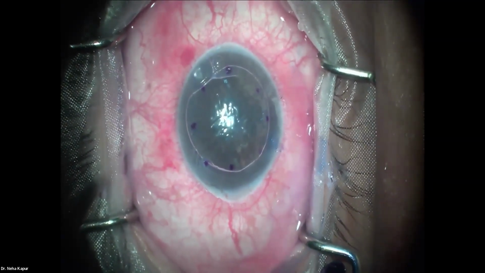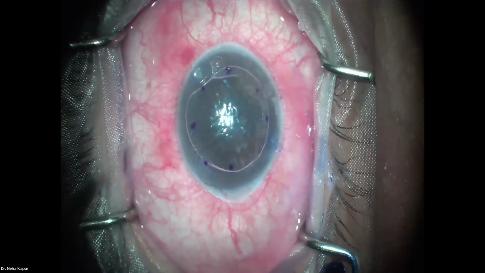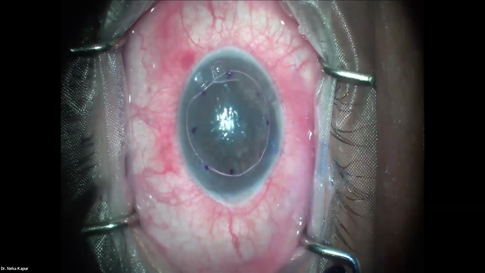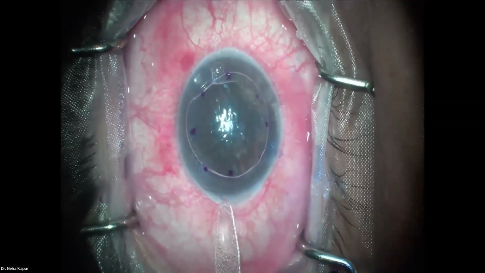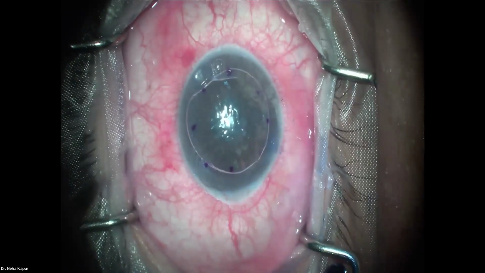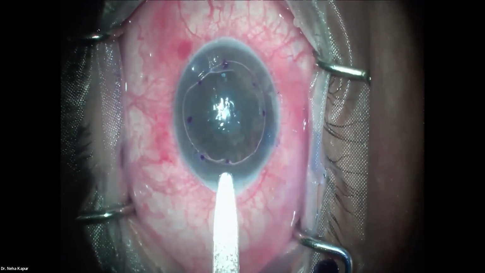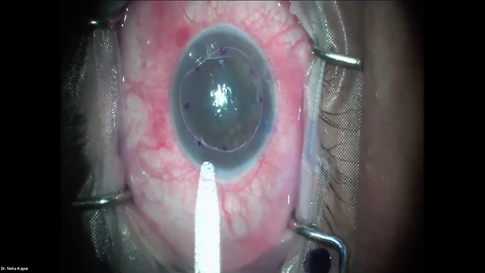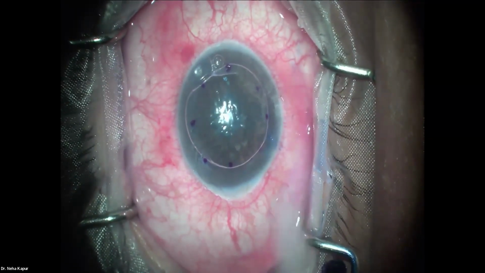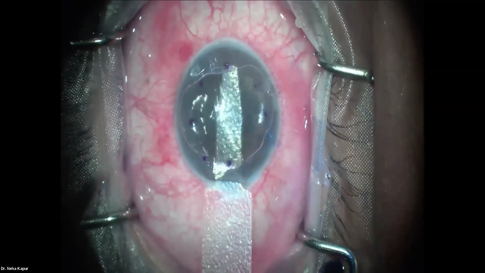And now we are clean. Just pick the Sheets glide and place it in the eye, reaching the opposite angle.